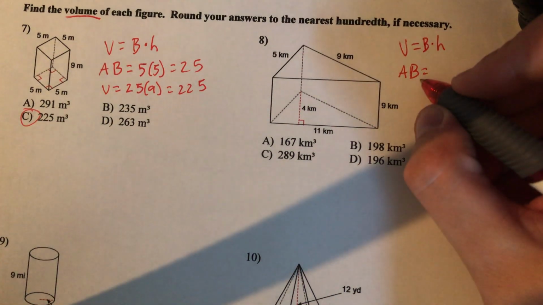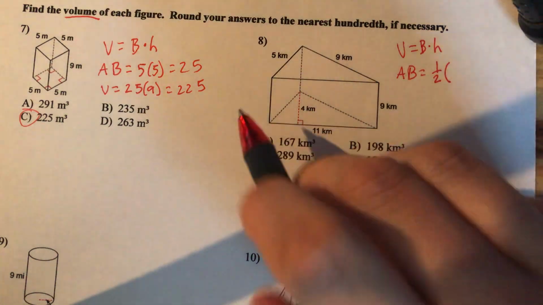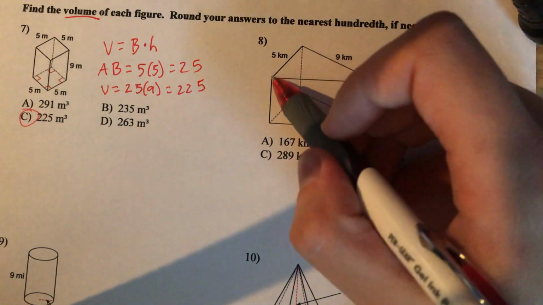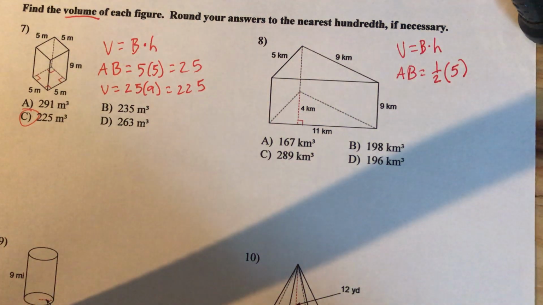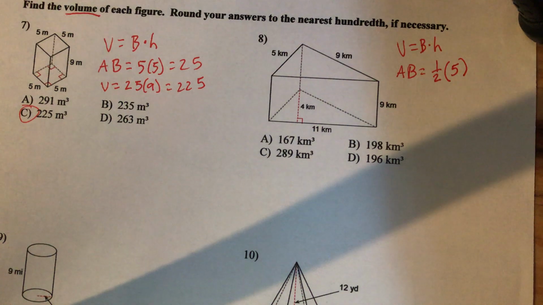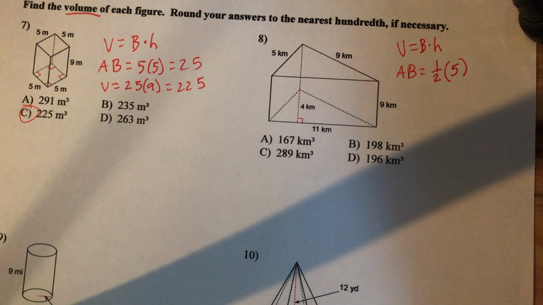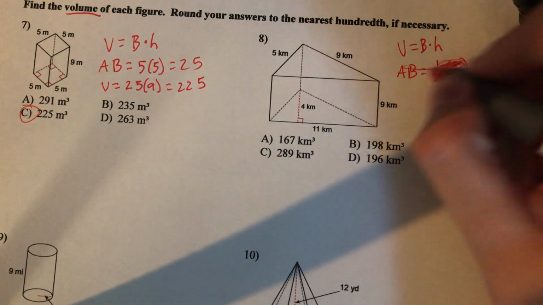So the area of our base is 1/2. This is a triangle, so 1/2 our base of our triangle, which is 5, times our height. Now, this is where it can get tricky, okay? Now, is the height of this triangle, actually I messed up. Let's try this again. You can see where I messed up, okay?